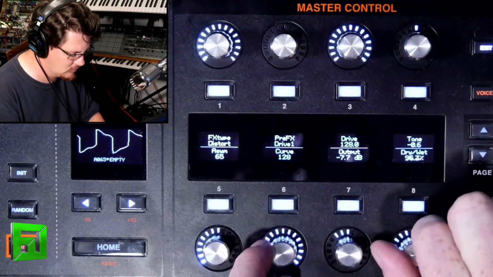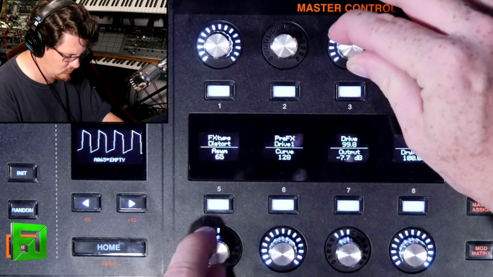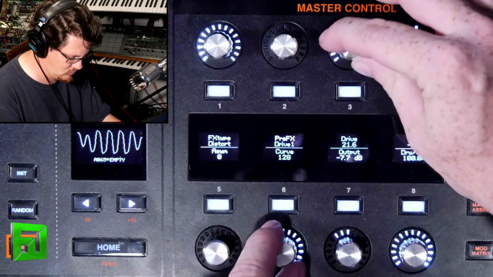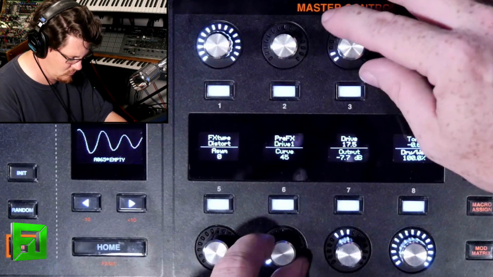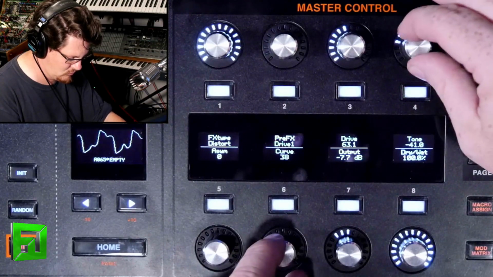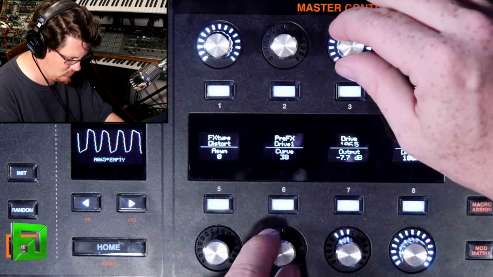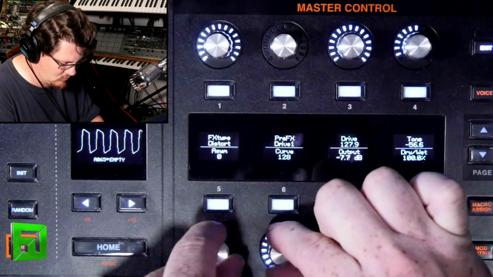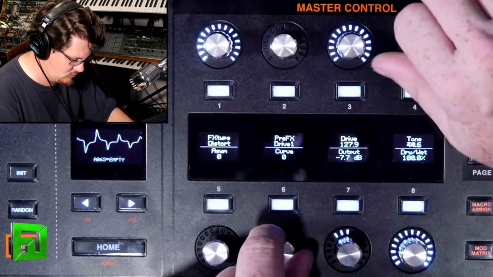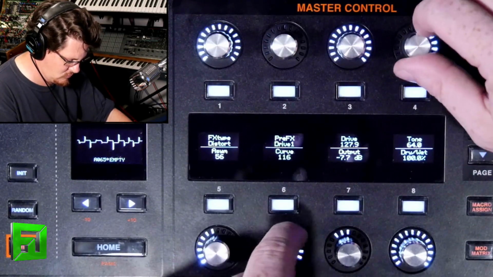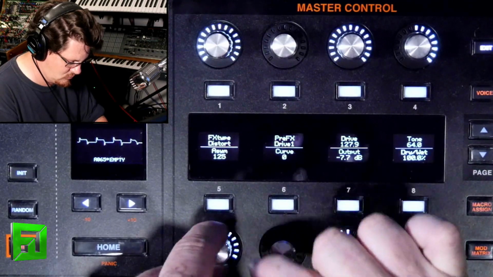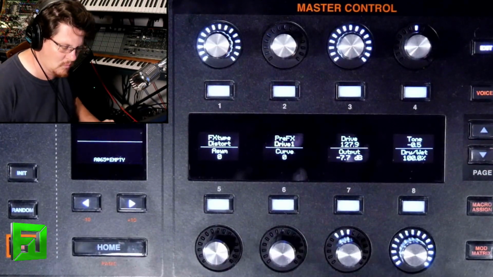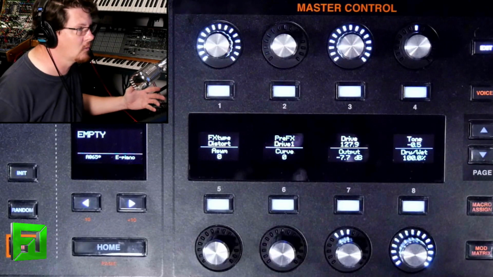Go full. Very powerful distortion module to use along with your Hydrasynth.